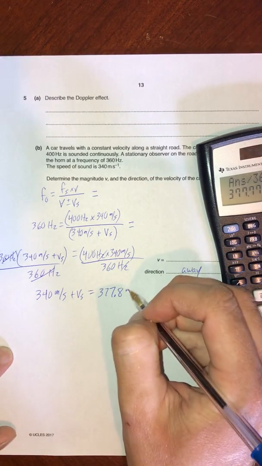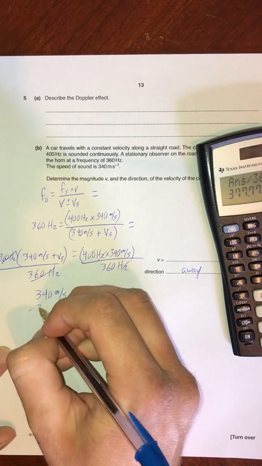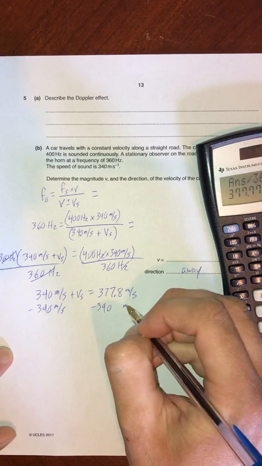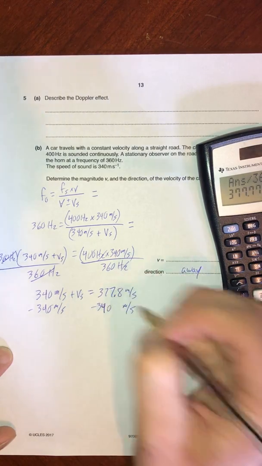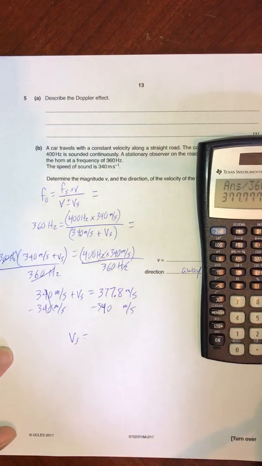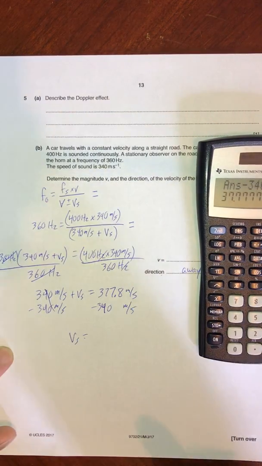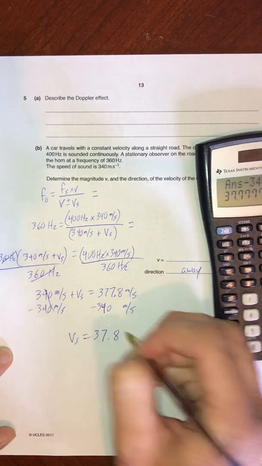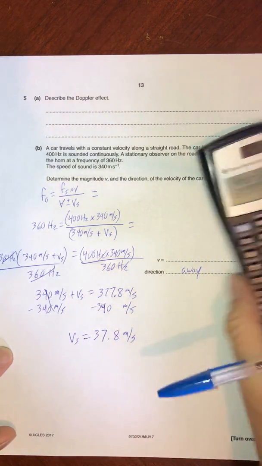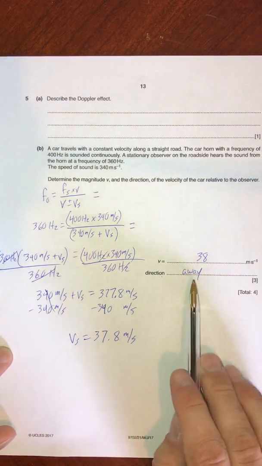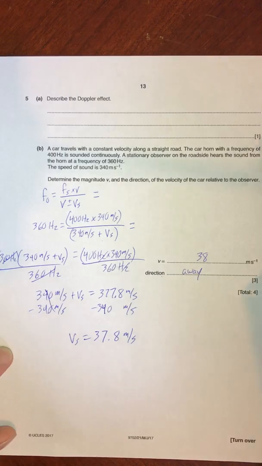Here the units are meters per second. If we subtract 340 meters per second, that's 4 there, from both sides, we'll have solved that the velocity of the source is equal to 37.8 meters per second, which is pretty close to 38 meters per second. We can report our answer to 2 significant digits here.